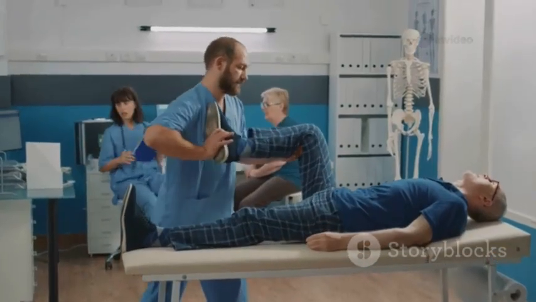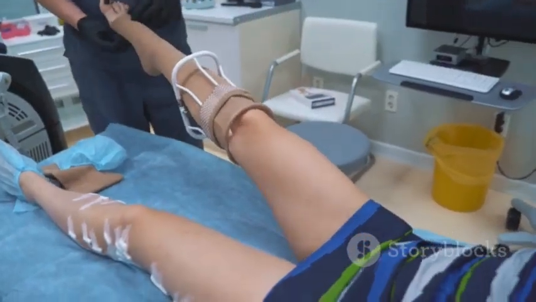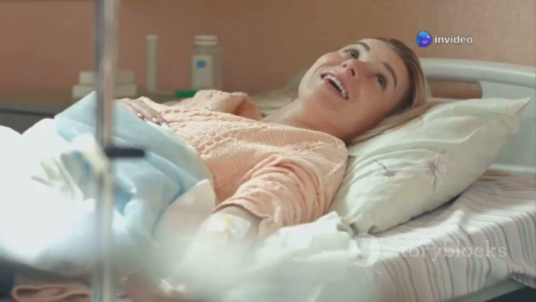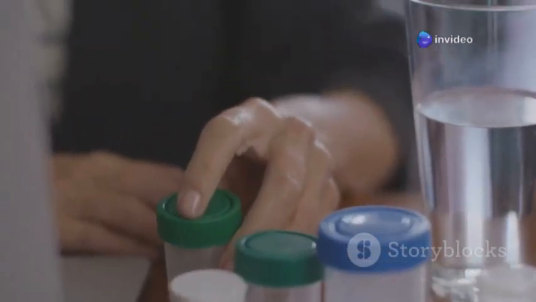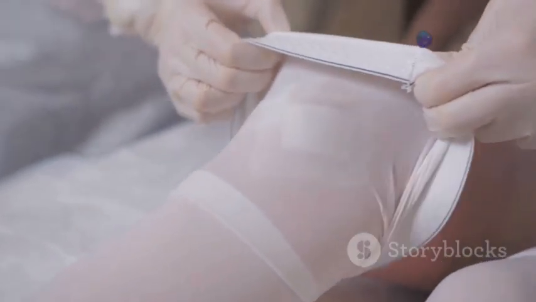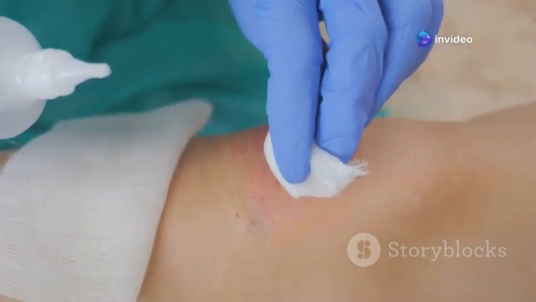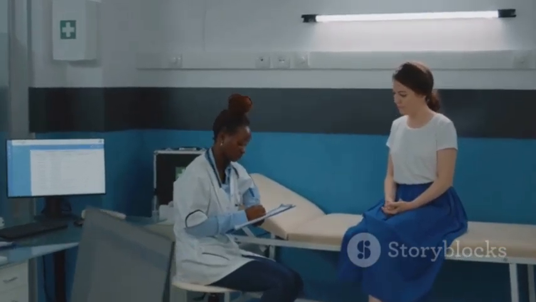Besides antibiotics, there are other important measures that support healing. Elevating the affected limb can significantly help to reduce swelling. This elevation can also help to alleviate some of the pain. Over-the-counter pain relievers, such as ibuprofen or acetaminophen, can manage discomfort. Keeping the infected area clean and dry is very important. If there are any open wounds or blisters present, proper wound care is essential. Your doctor or nurse will provide specific instructions for this type of care.